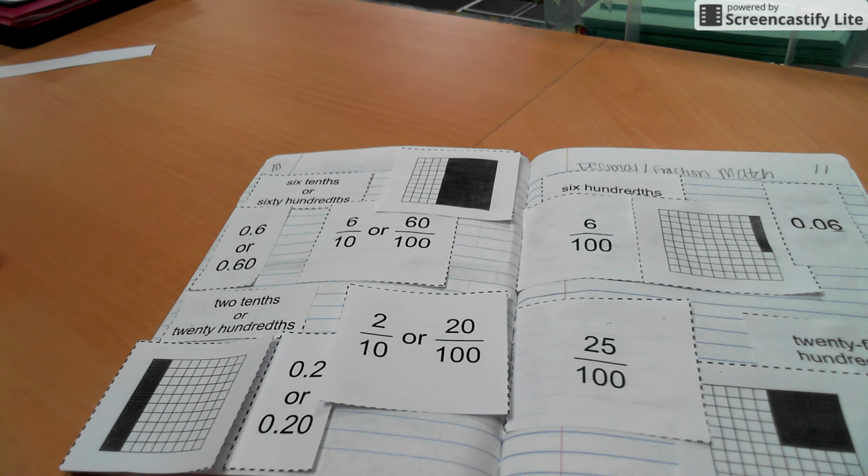Make sure you have all that glued down. We're not going to title this page right now. We will title it tomorrow. So have a good night, and I will see you then.